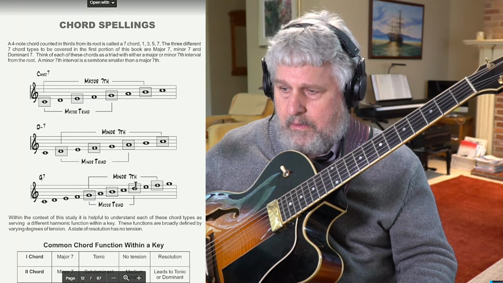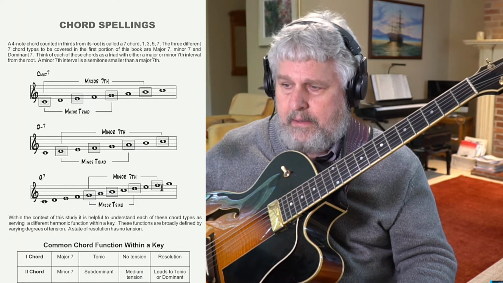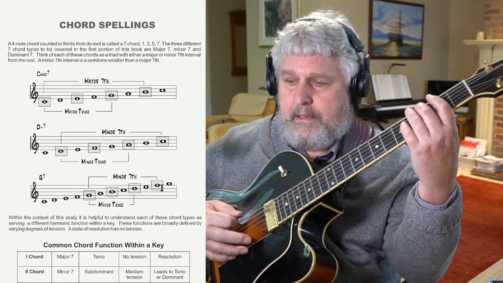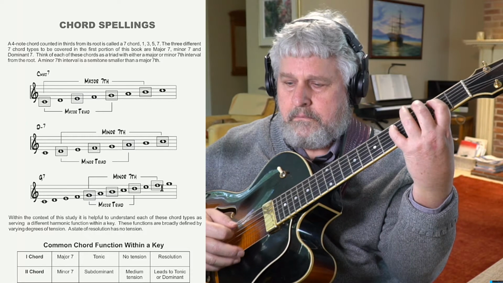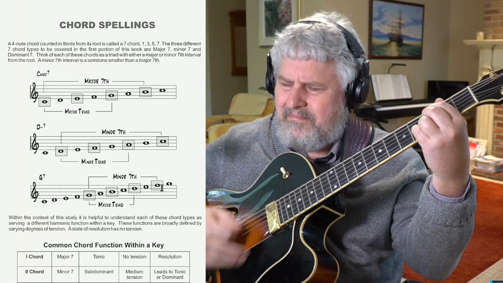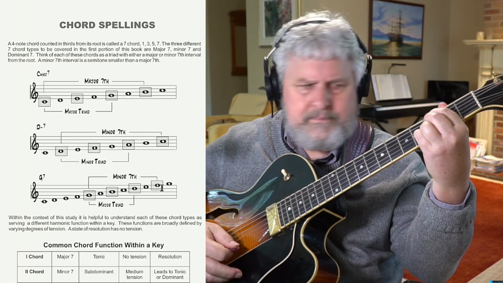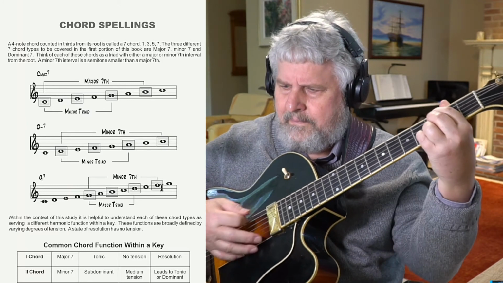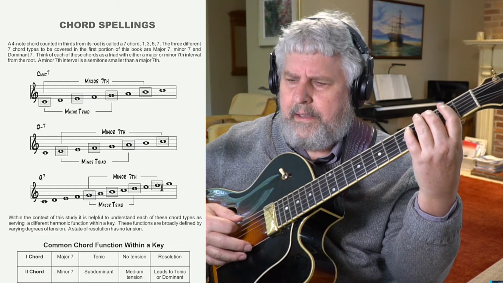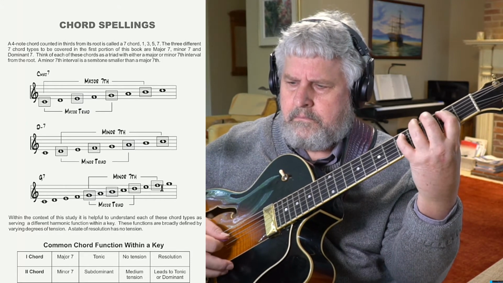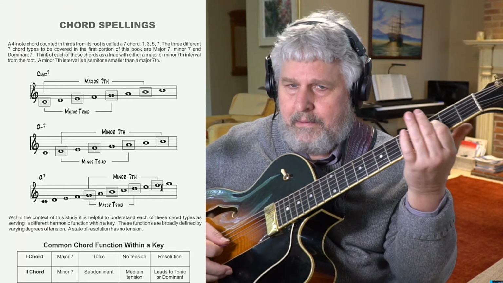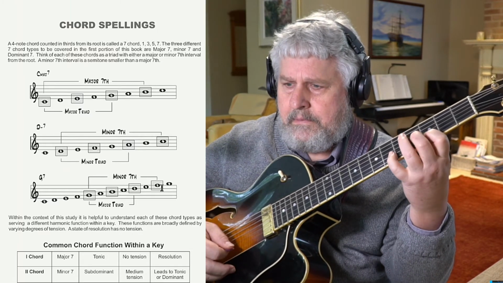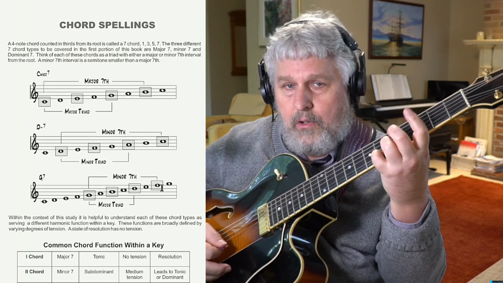So a major triad with a minor 7. Here's the triad. Here's the chord. Okay, and then here's the major triad, and then the flat 7, the lowered 7.